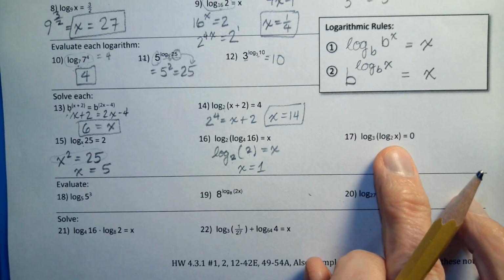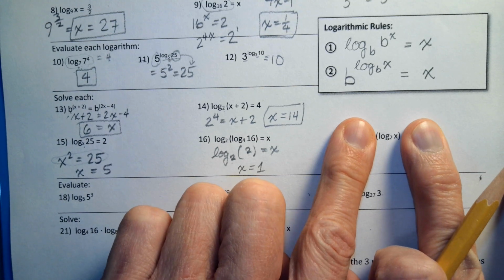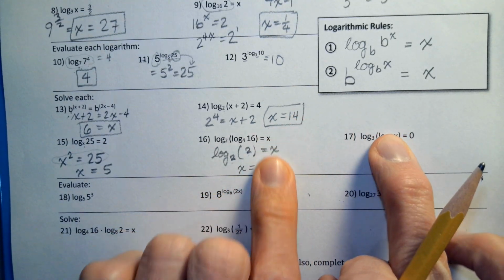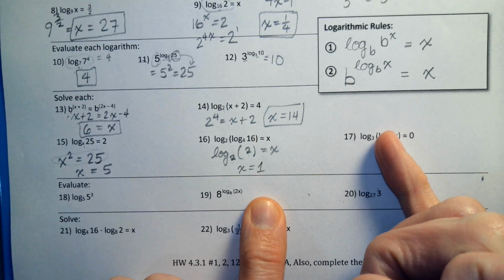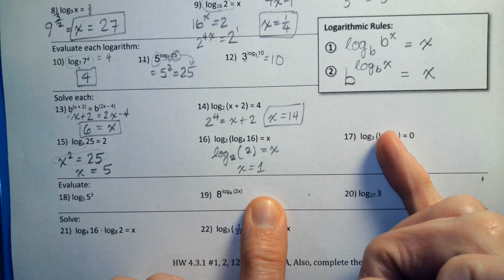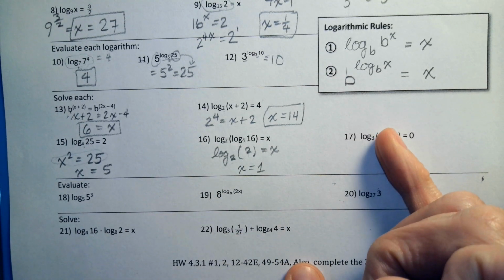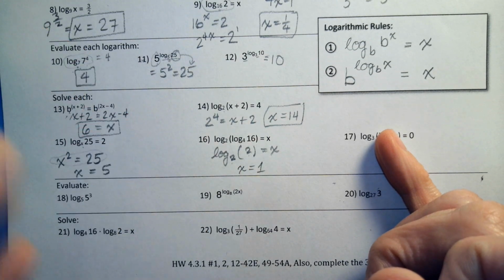All right, now this one's a little bit trickier. I can't work from the inside out because I don't know what log base 2 of x is. X is unknown. So what we really want to do is work from the outside in. So convert that to an exponential. So log base 3 of some argument, like I'm keeping my finger over it because I just want to think of it as a variable, my finger.